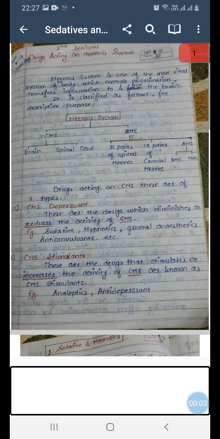Under pharmaceutical chemistry 2, presently we are discussing drugs acting on the nervous system. In the last lecture we have seen that the nervous system is one of the most vital systems of our body, which controls, coordinates and transfers information from and to the brain. And for ease of study, or for descriptive purposes, it is divided into two parts: one is called the central nervous system, another the peripheral nervous system.